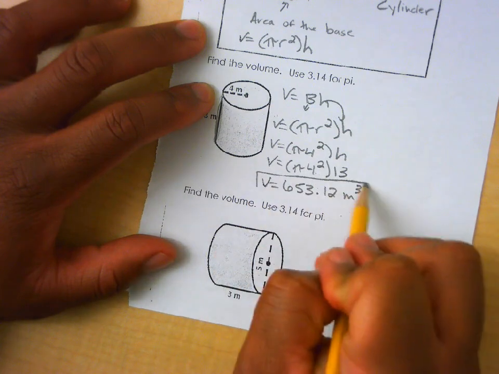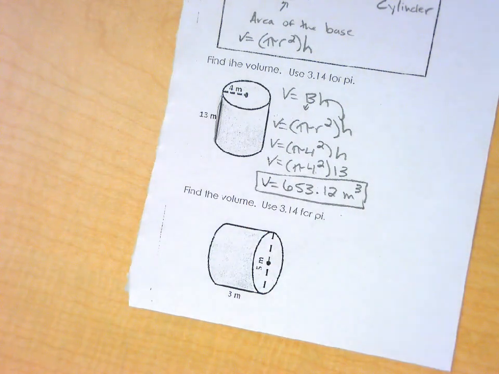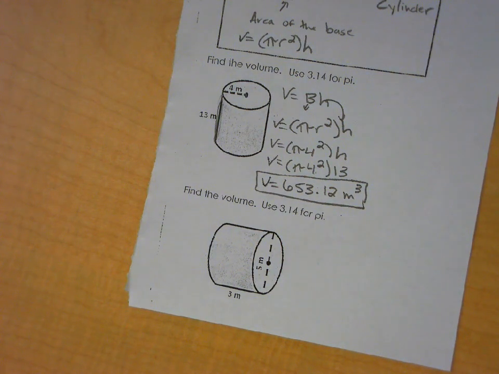It's cubed because volume is always cubed. It's base times height. Length times width times height. So we have that circle, the area of the base times the height. It gives you the volume, so it's to the third power, cubed.